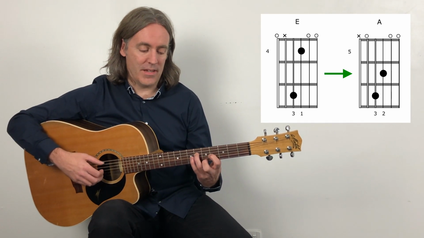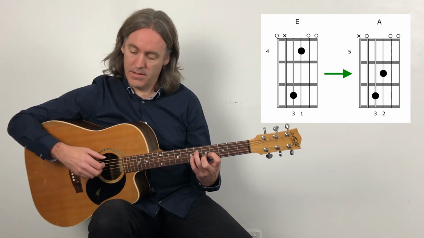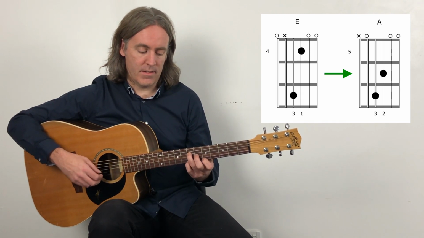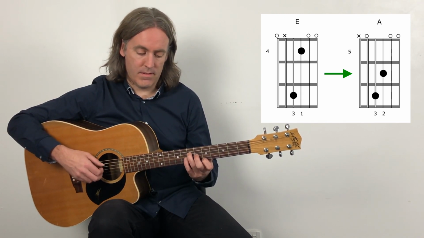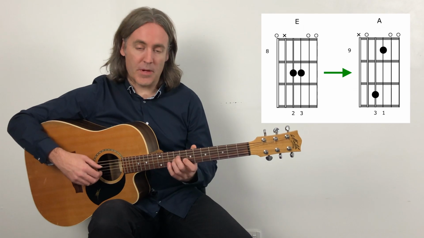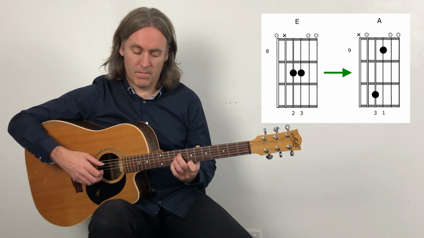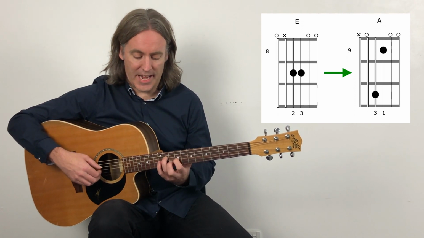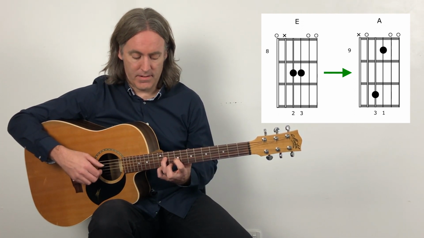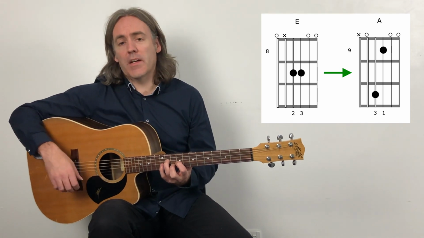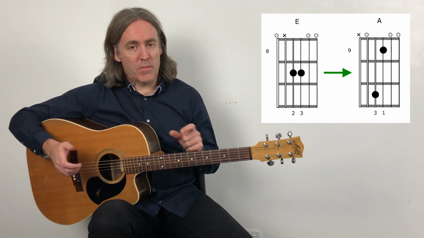So E and A. We can move up to the third E shape. Just play around on that to the A. Okay, just mucking around, switching between two chords.